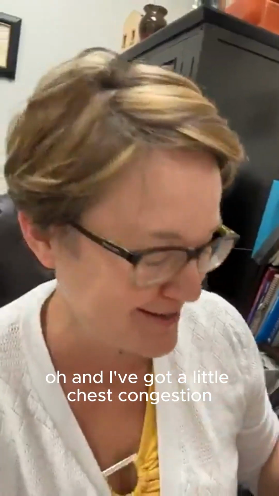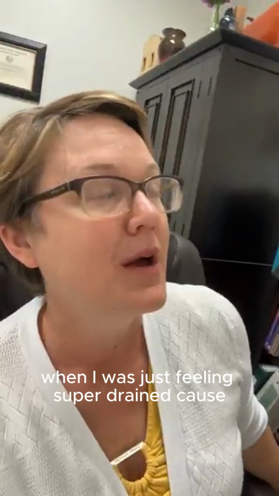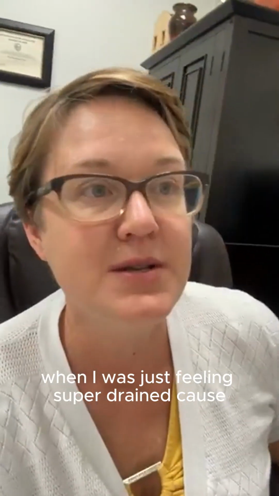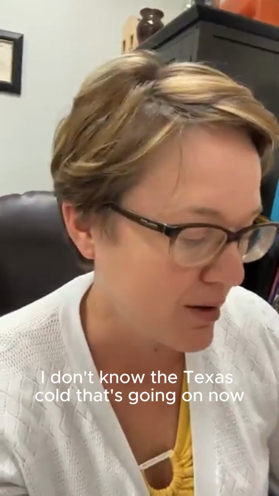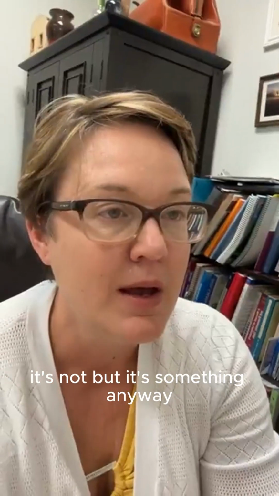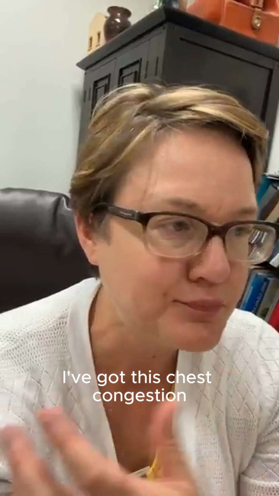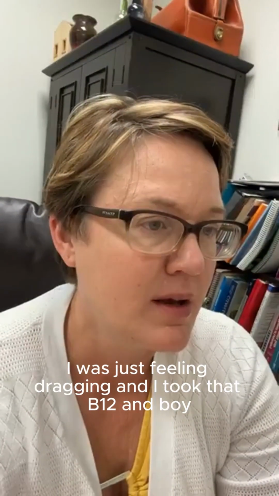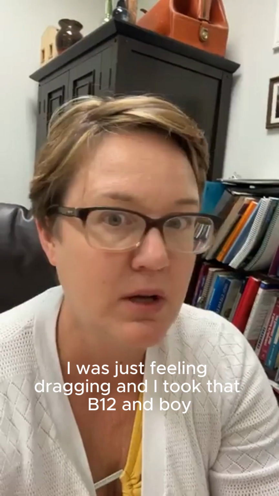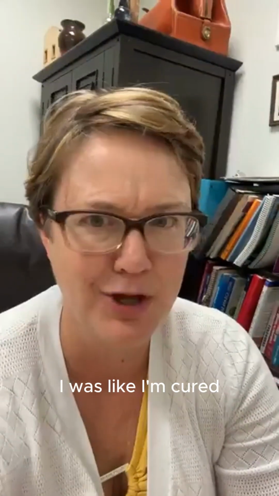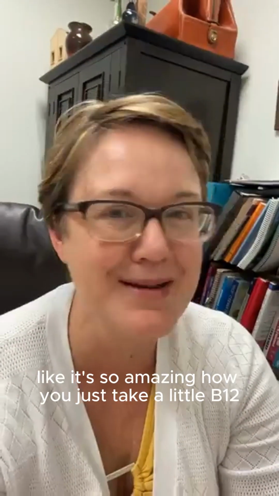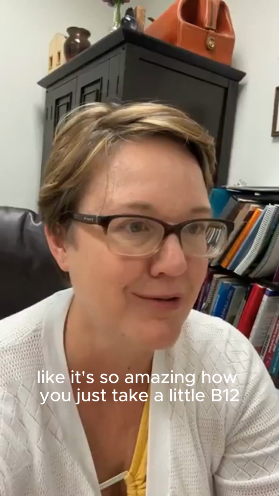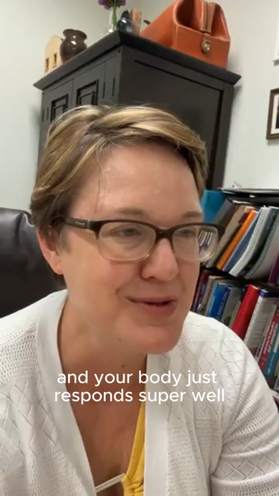Oh, and I've got a little chest congestion. I took it yesterday when I was just feeling super drained because I got the Texas cold that's going on now. It's not COVID, but it's something. Anyway, I've got this chest congestion. And so yesterday I was just feeling dragging and I took that B12 and boy howdy, bing. I was like, I'm cured. It's so amazing how you just take a little B12 and your body just responds super well.